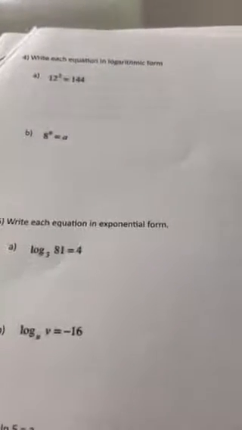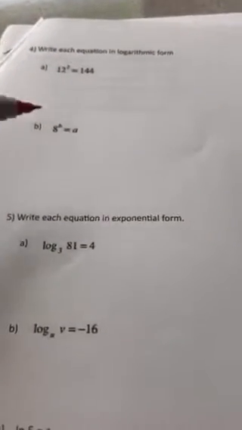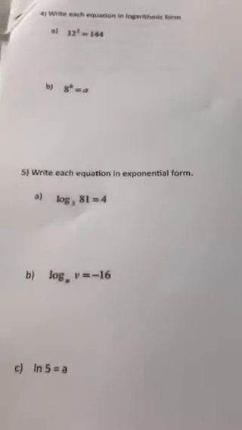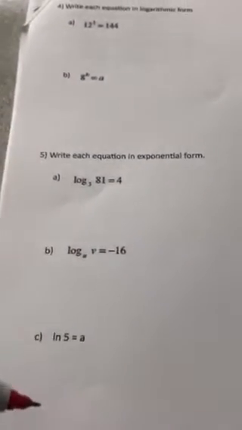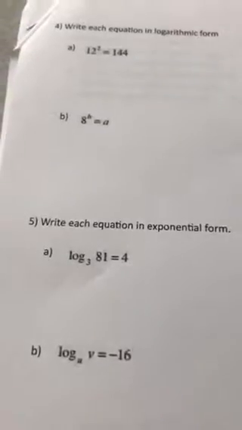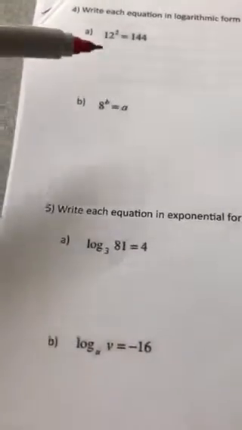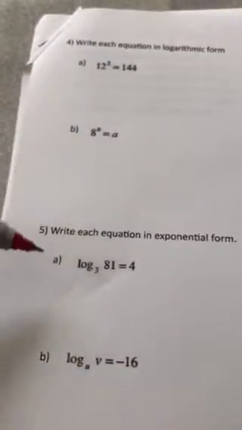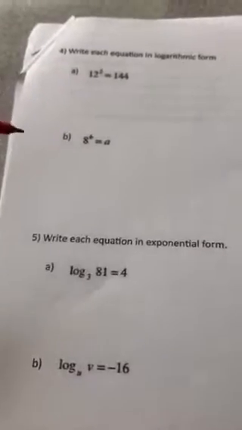All right, so right here for number 4, it says write each question in logarithmic form. And down for number 5, it says write each question in exponential form. So here, our questions are in exponent form, and then here, our questions are in log form. So I'm just going to start by saying log form versus exponential form are just simply different formats, doing the same math in a different format, if that makes any sense. One undoes the other one.